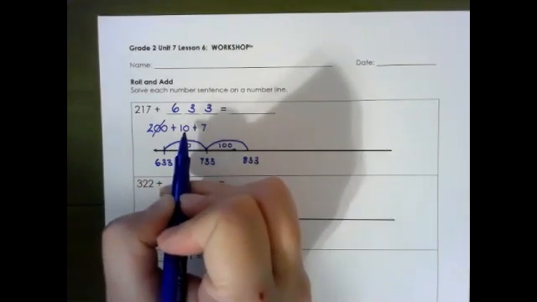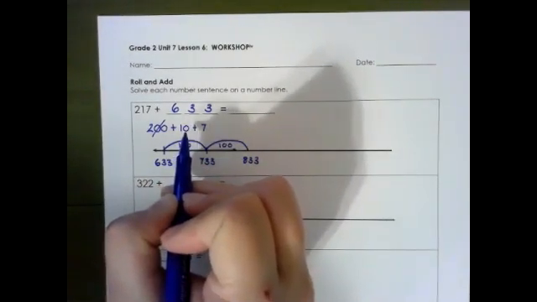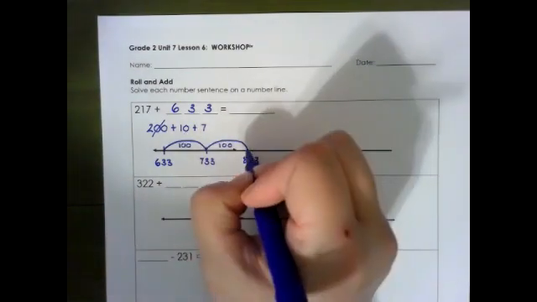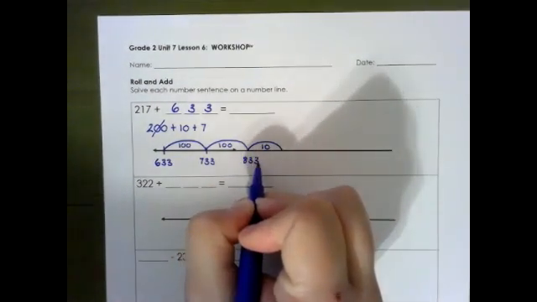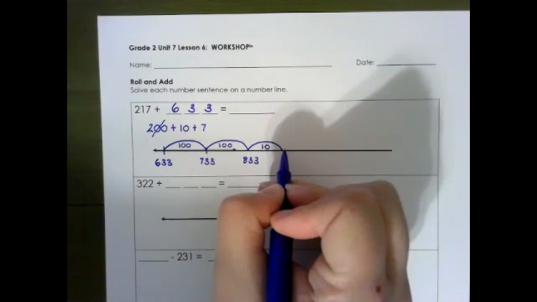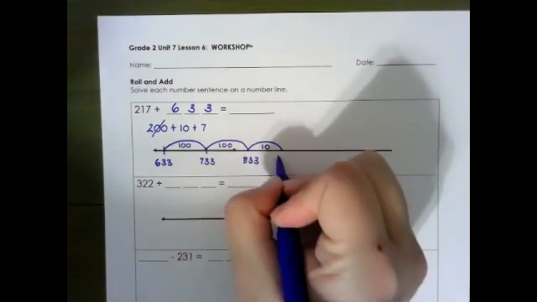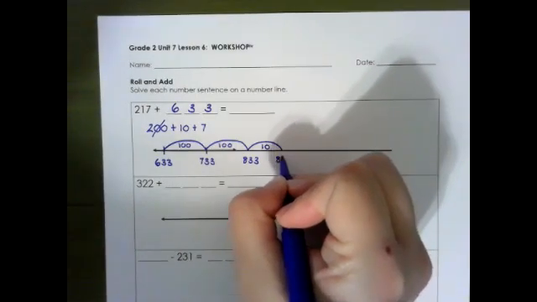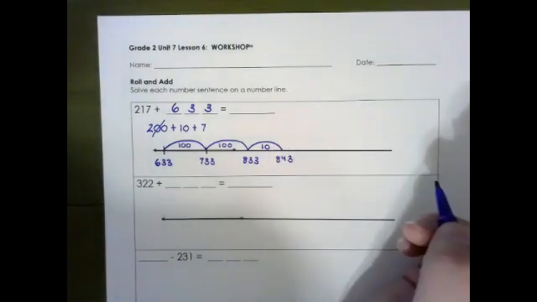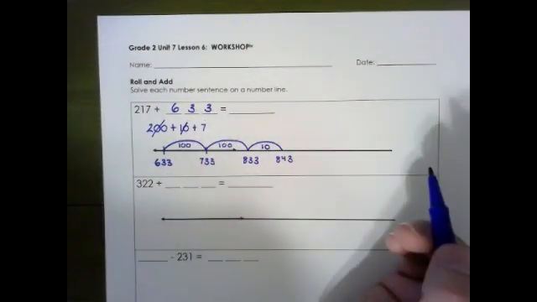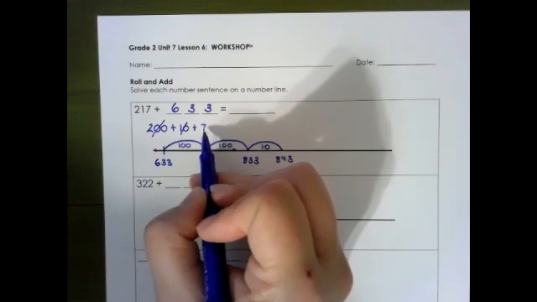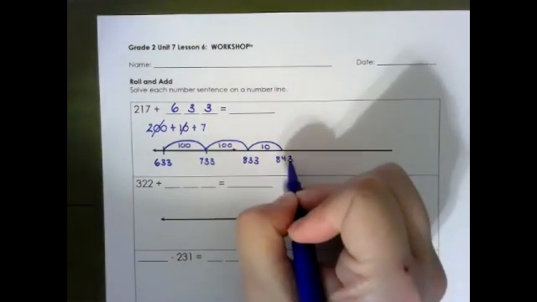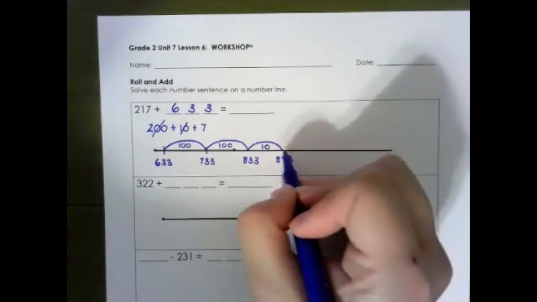How many tens do we need to jump? You've got it, just one 10. If I'm at 833, what is the next 10? 843. Great job. Now we've jumped the tens. Our last task is to jump the ones. We need to jump how many ones? 7 ones. We need to count by ones 7 times.